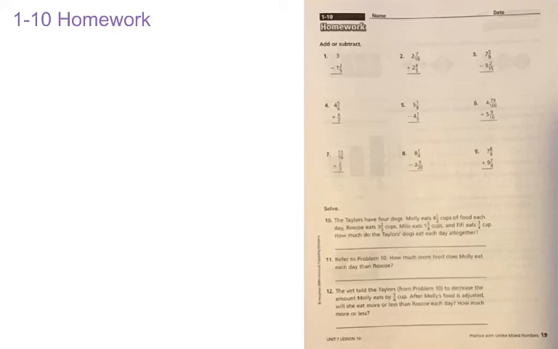Good morning, class. Today we are working on Unit 1, Lesson 10, homework. Here we're practicing adding and subtracting mixed numbers with unlike denominators. We have practiced adding and subtracting fractions with unlike denominators, but now we're adding and subtracting mixed numbers that have a fraction with unlike denominators.